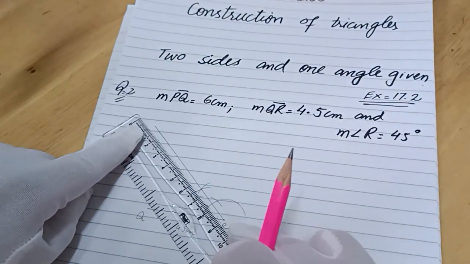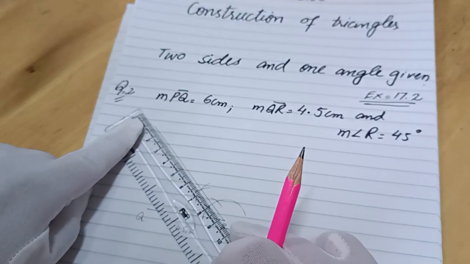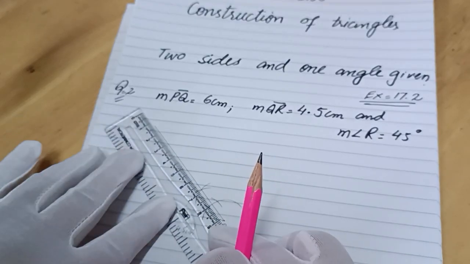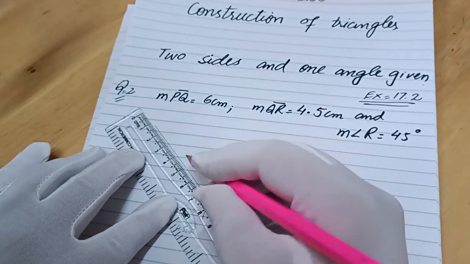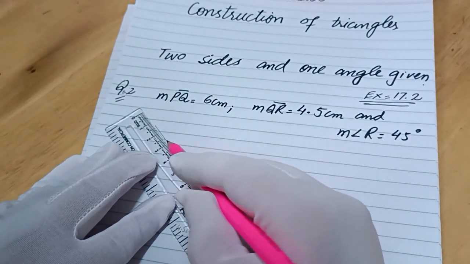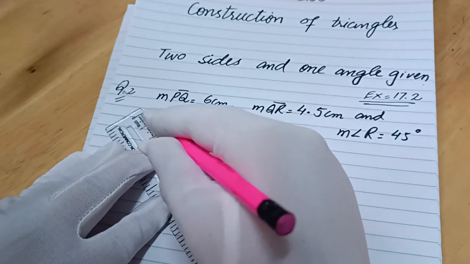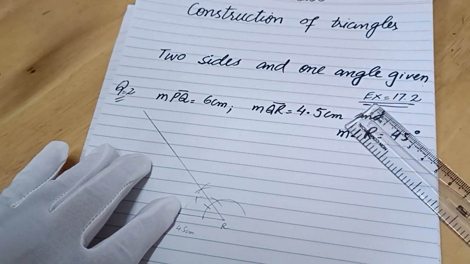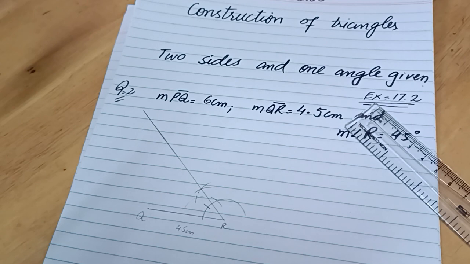Make this free line as much as it is possible from you, so that the other side easily can be drawn on that. Okay, and don't do the overwriting. Means lines drawn one time should be very neat and clean. Your pencils should be very sharp.